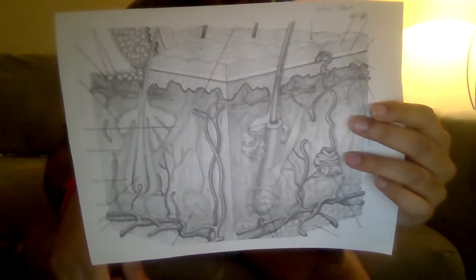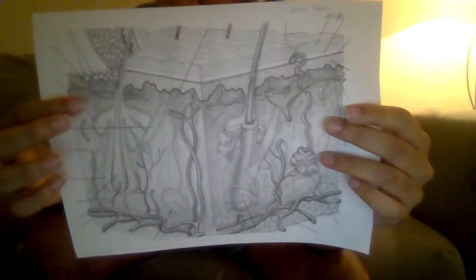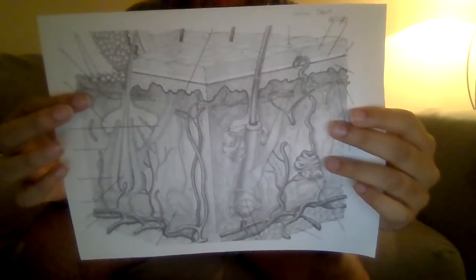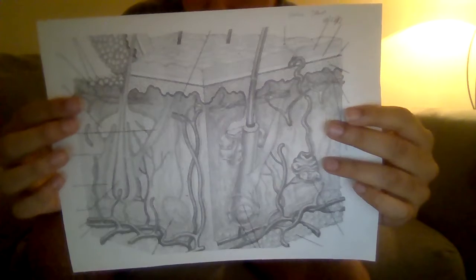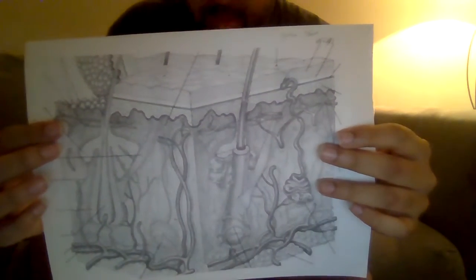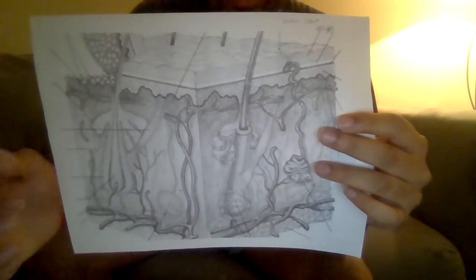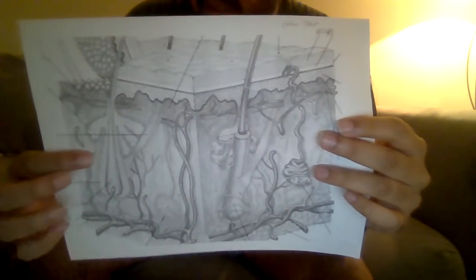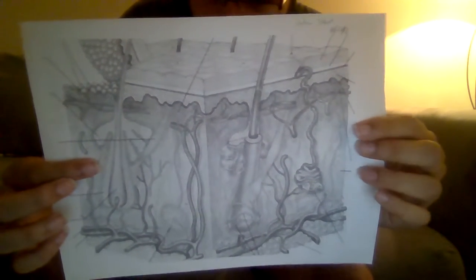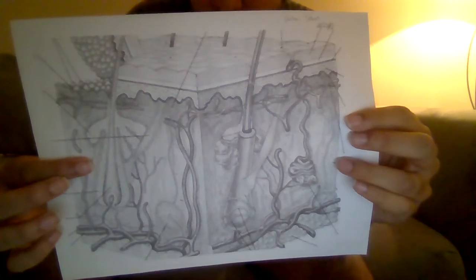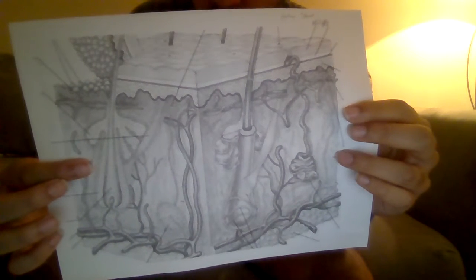The papillary layer is right around here. It should be around there. It's usually loose connective tissue, and it contains sensory neurons. Next we have the reticular layer, and that's right here. It's dense, irregular connective tissue, and it's mainly known for elasticity, strengthening the skin.